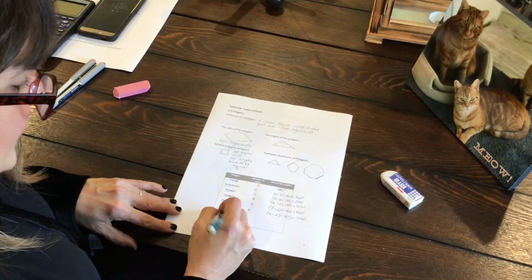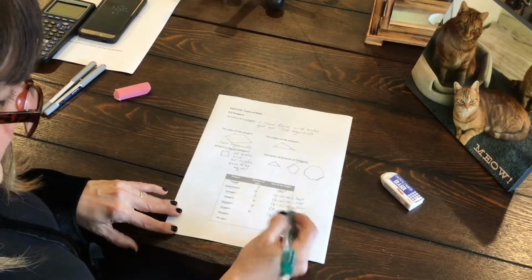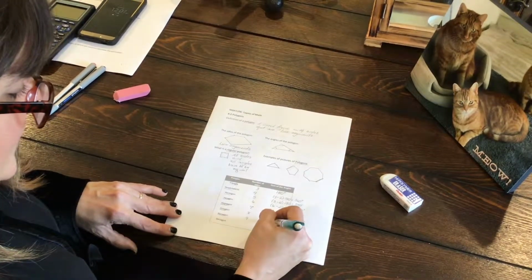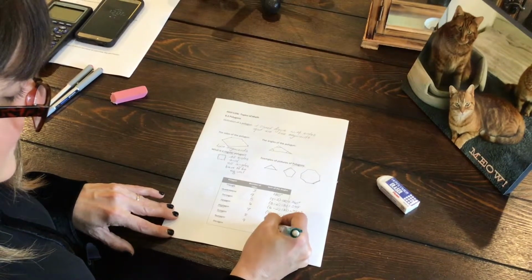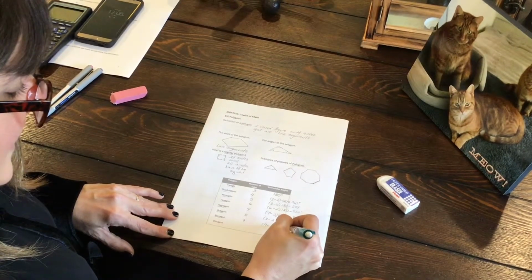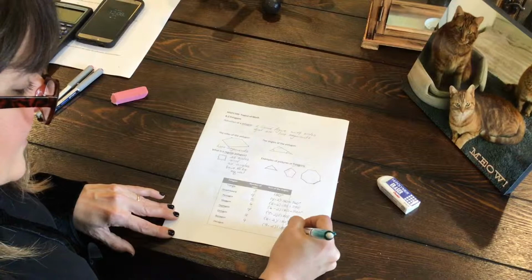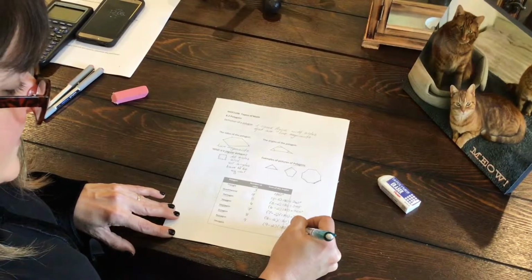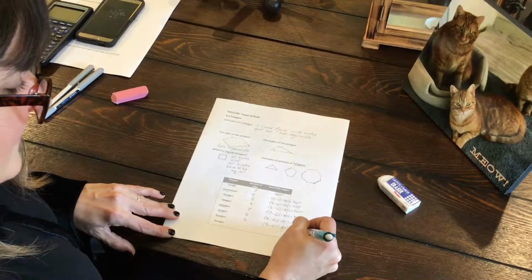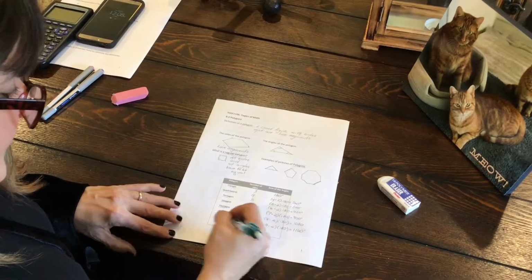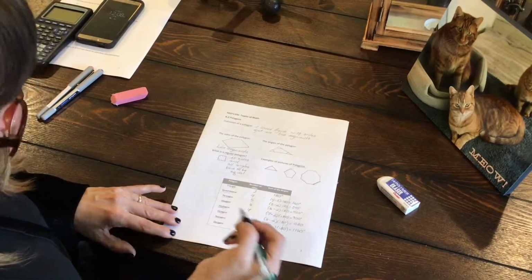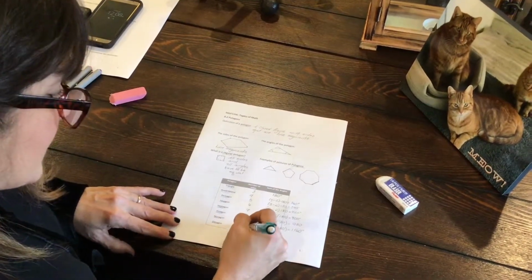And so you always do it the same way. The nonagon is a 9-sided polygon. So you have 9 minus 2 times 180, and that's going to be 1,260 degrees. And then the decagon, which is the 10-sided polygon.